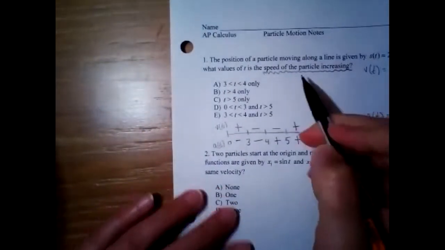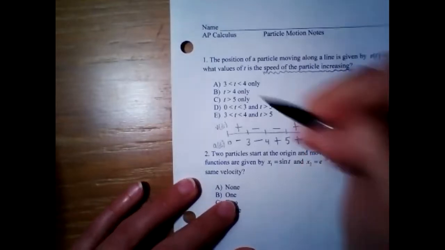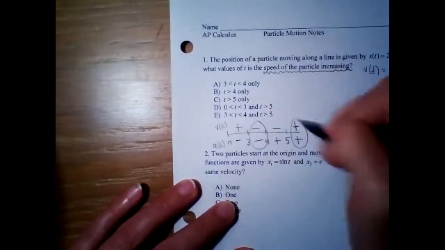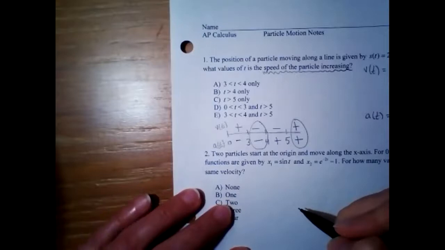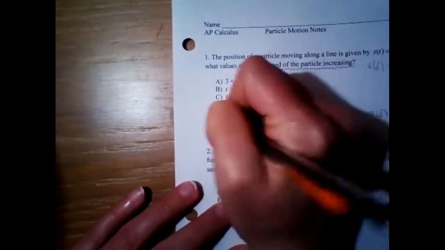So I like making the sign chart. It helps keep me organized. We want where these are the same signs. So that's going to be 3 to 4, and then anything bigger than 5. And so that answer is E.